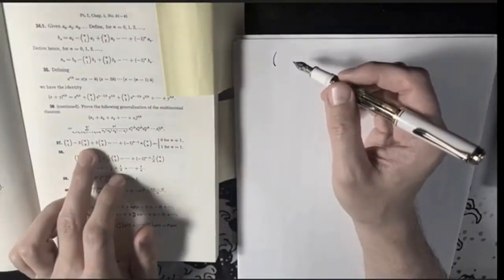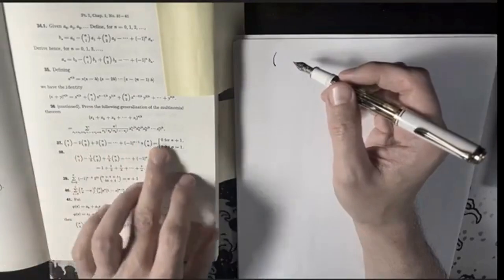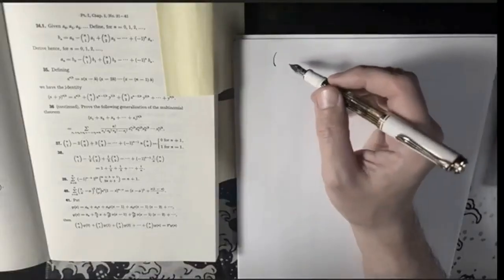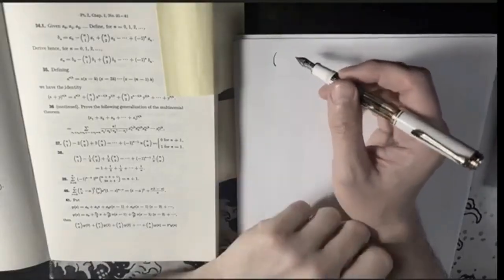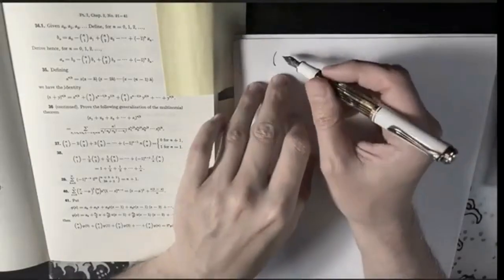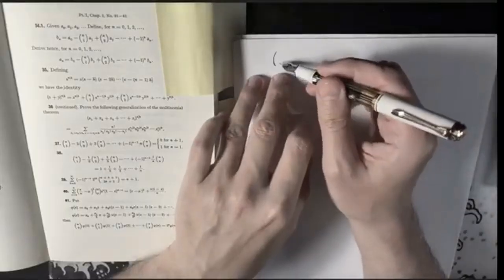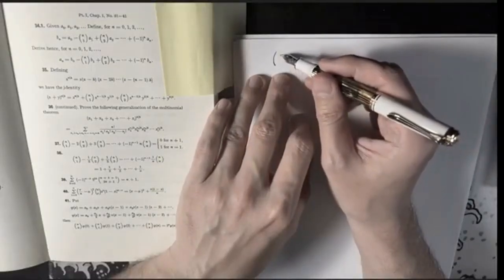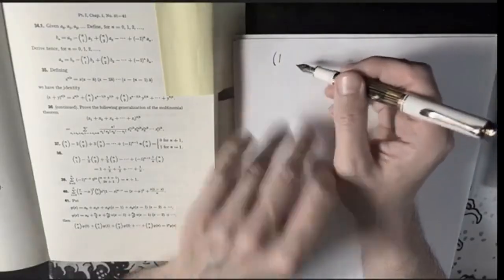Like, if those numbers weren't there, if all you had was the alternating bit, is that 1 plus x? Let's see.